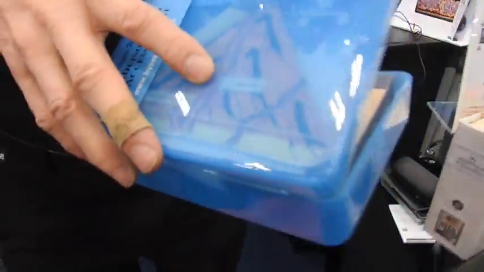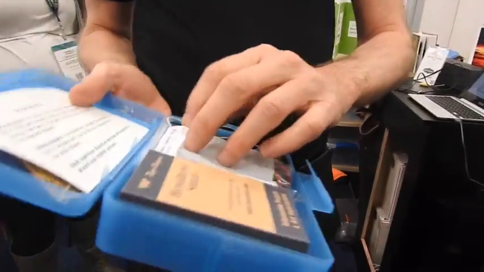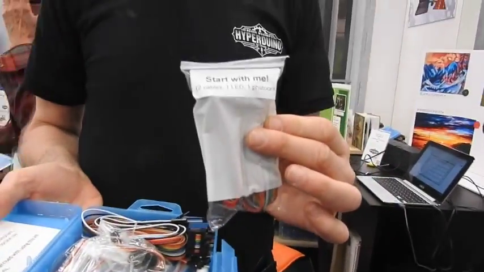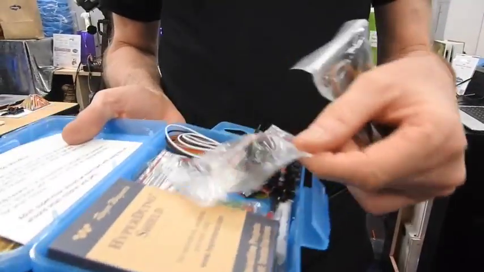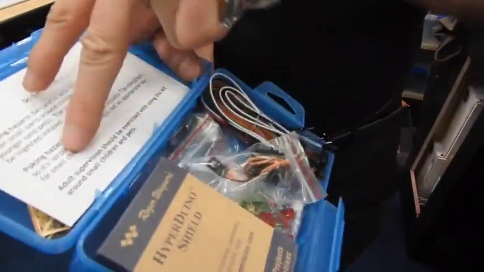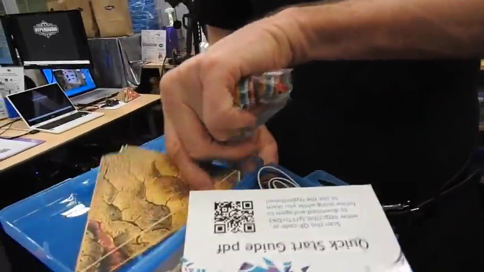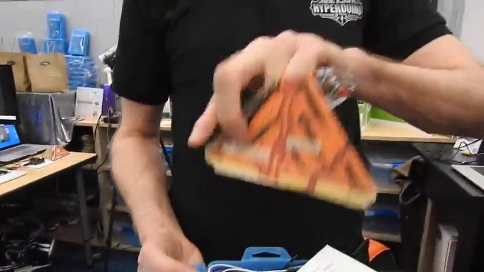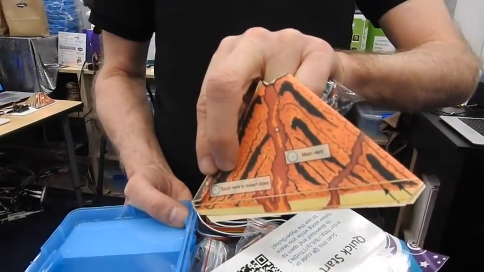And what it includes is a Start With Me package: the LEDs, the servos, the HyperDuino shield. It even comes with your very own volcano. My First Volcano model. You know, who doesn't need a volcano? And really, I think it's about time in the 21st century, in the year 2016, that we move beyond vinegar, baking soda, or Pepsi and Mentos.